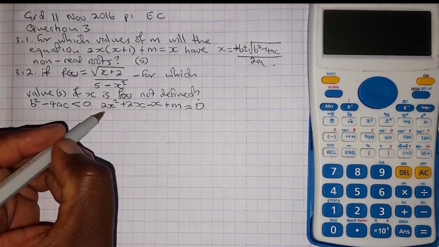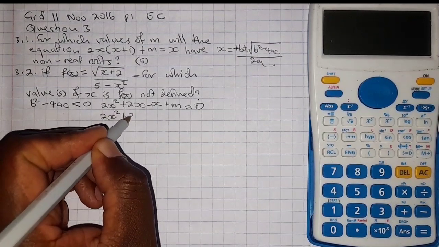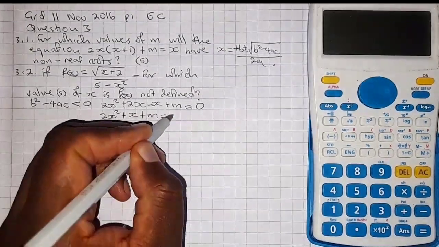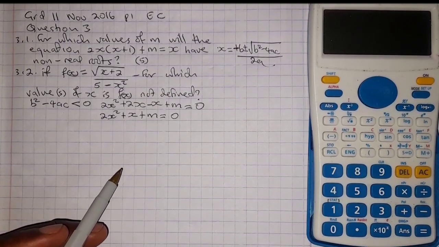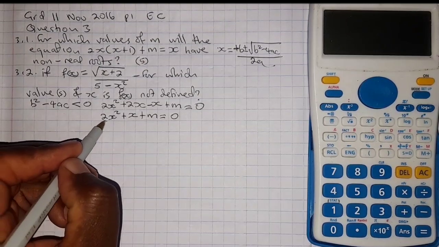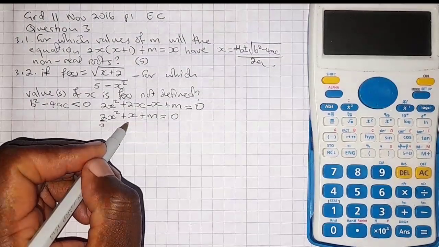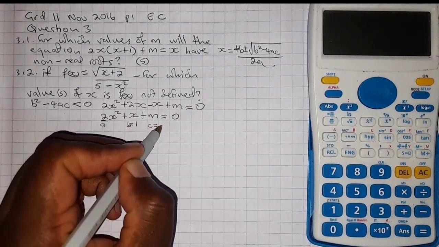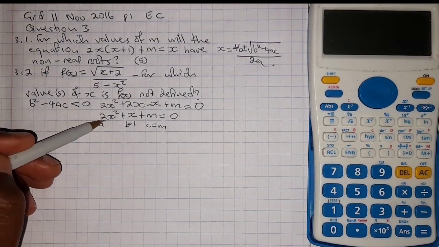So our equation then becomes 2x squared plus x, since 2x minus x is x, plus m is equal to 0. Now, we want the value of a, b, and c from this equation. Our a is equal to 2, our b is equal to 1, and our c is equal to m.